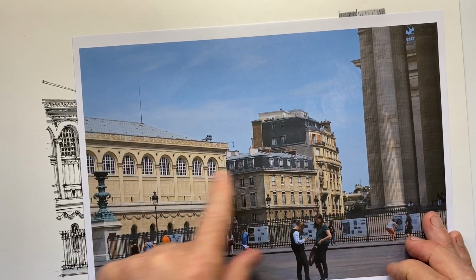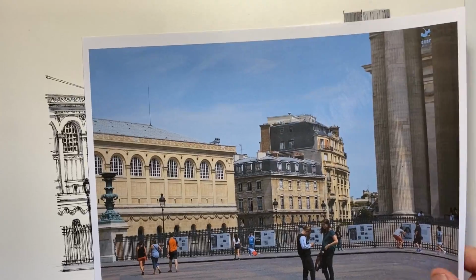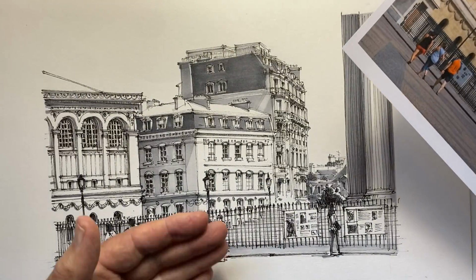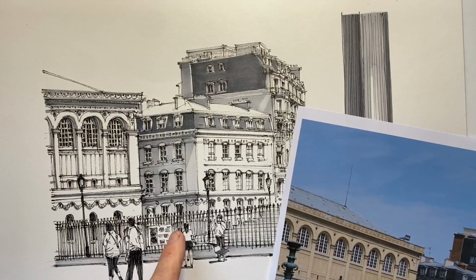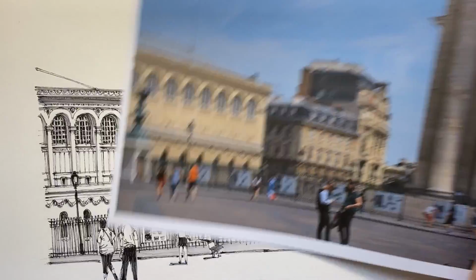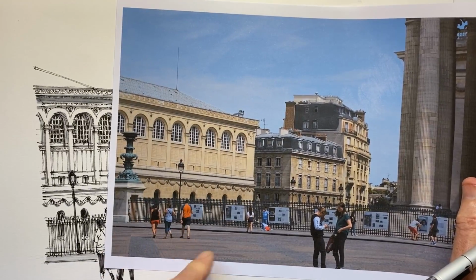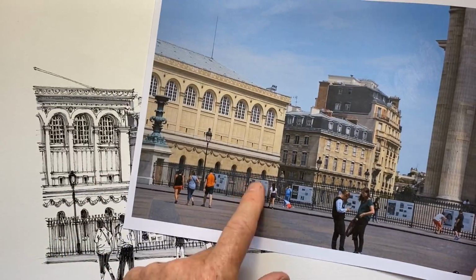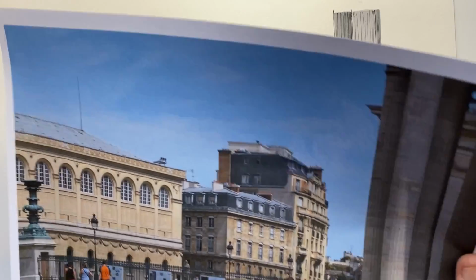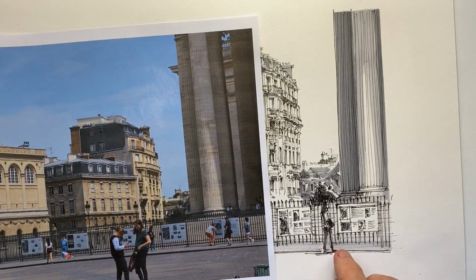I rearranged these figures because when I cropped, these ones all disappeared. These ones were too close and too prominent and took focus away from the architecture. I moved these ones slightly to the right. These two figures I moved slightly to the right. Two of these three figures who were cropped out, I moved to here, and I eliminated one completely. This figure here, I moved along somewhat and turned slightly.